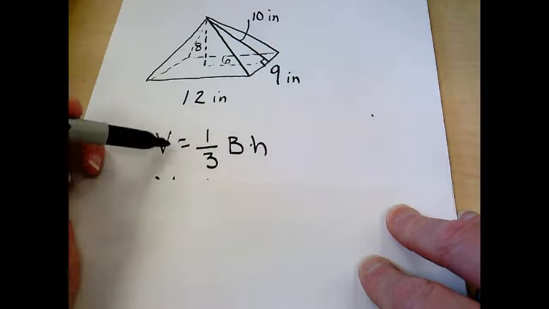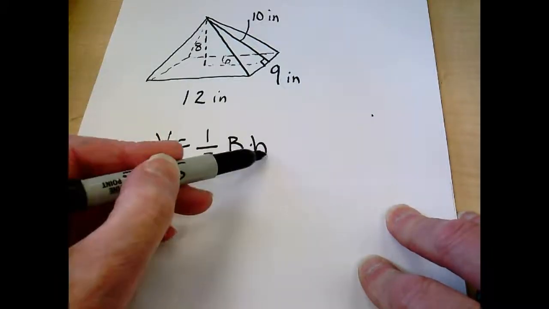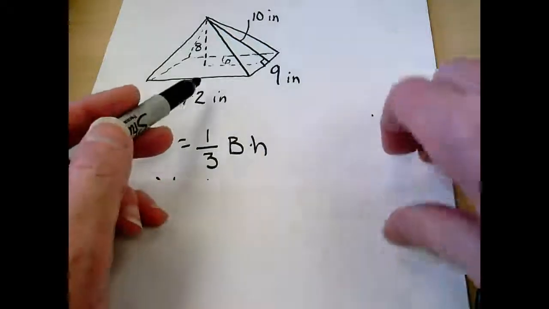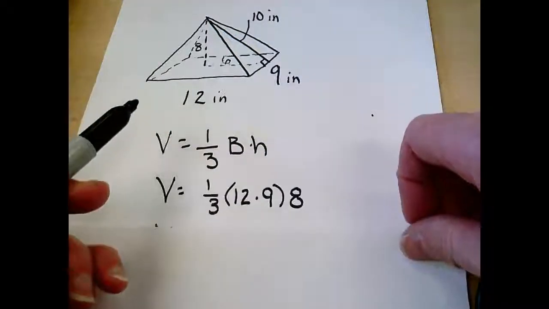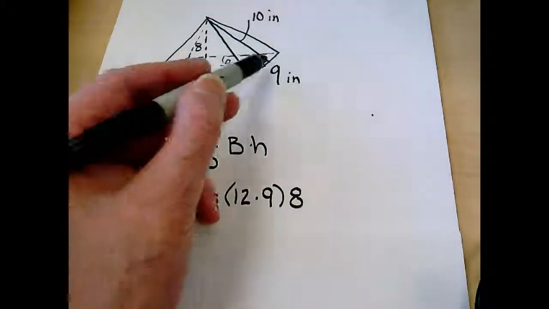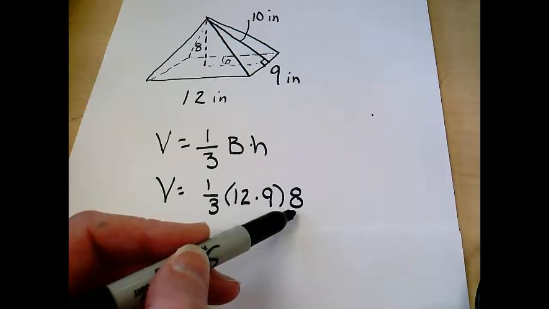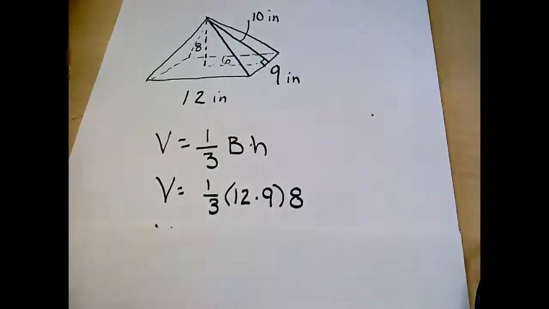So again, remember that your volume equals 1/3 the area of the base times the height. So I need to find the area of the base. The base is 12 times 9 because it is a rectangular shape. My height I've just found out was 8, and I'm going to take 1/3 of that.